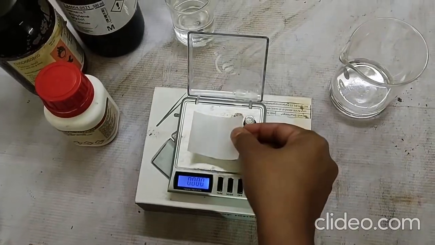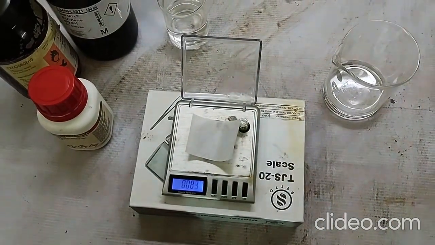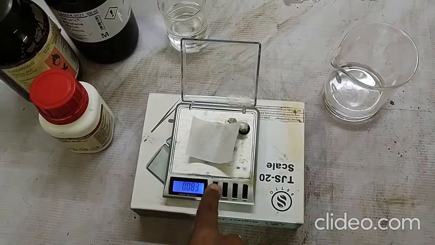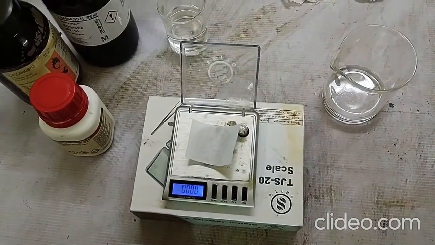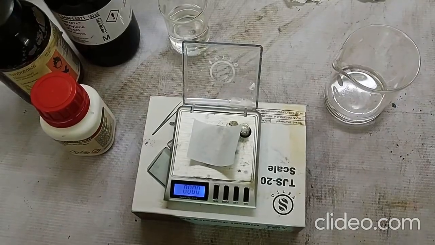First, we take a butter paper and place it on the weighing machine. Then we can tare, and next 0.727 g bismuth nitrate is required.